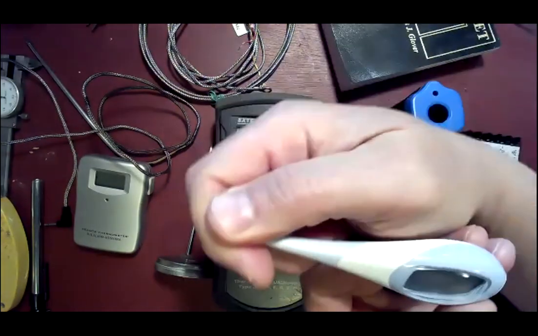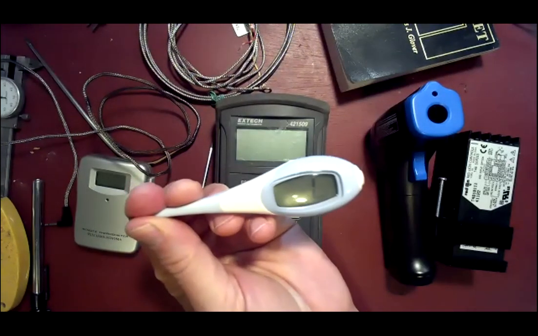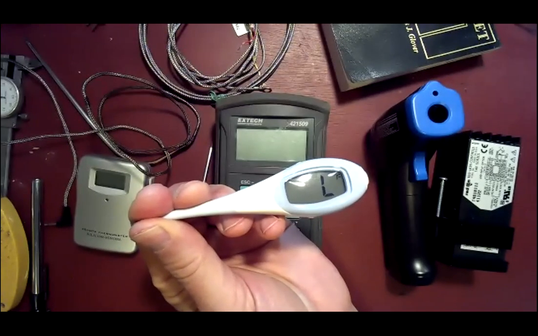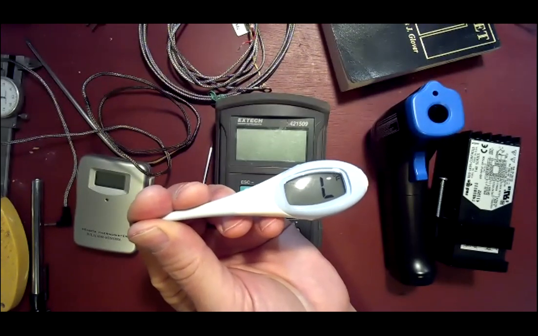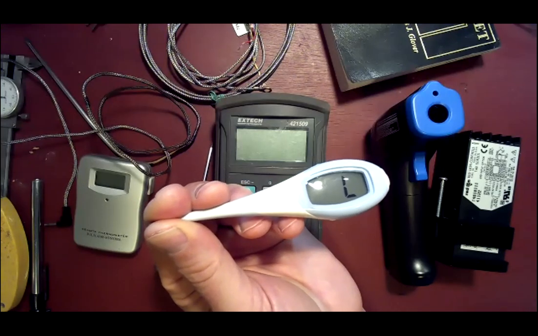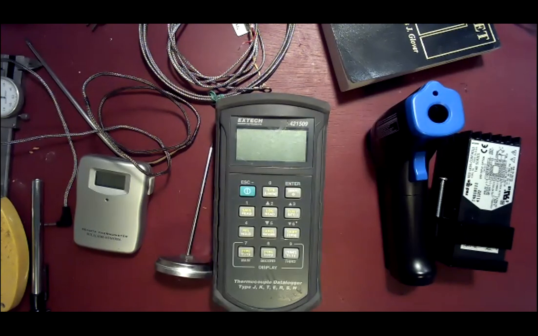Actually, I think I have it upside down. And this particular thermometer is set up for a very limited temperature range. It's only set up for a range that would be valid for a human body. So when you're underneath, I think, 90 degrees Fahrenheit, it doesn't even read a valid temperature. So what I'm going to do here is stick it under my tongue, give it a second. Here, let me switch cameras so you can see this.